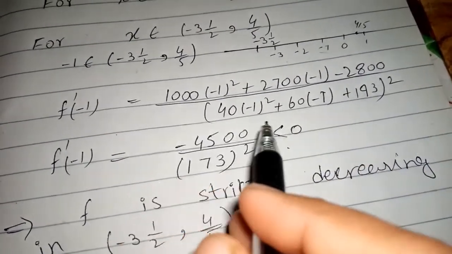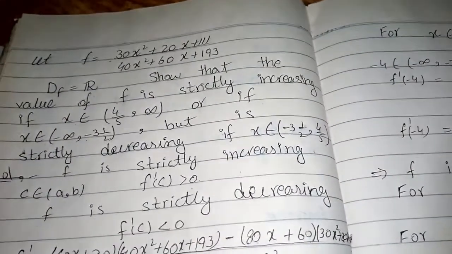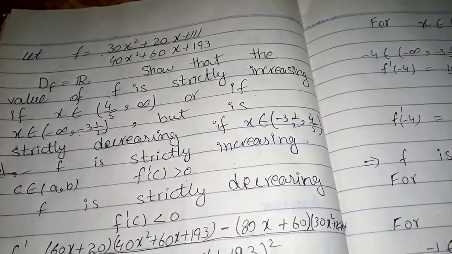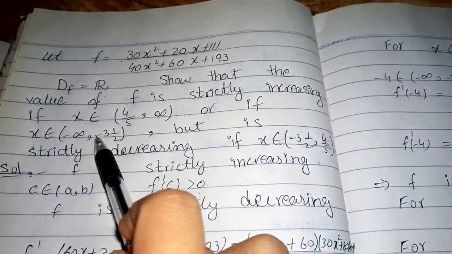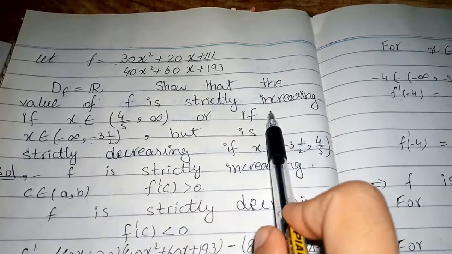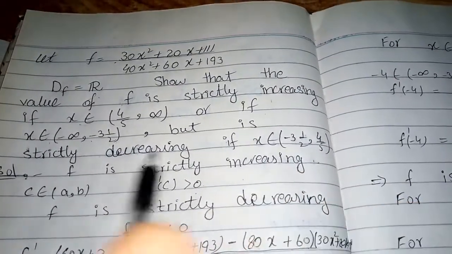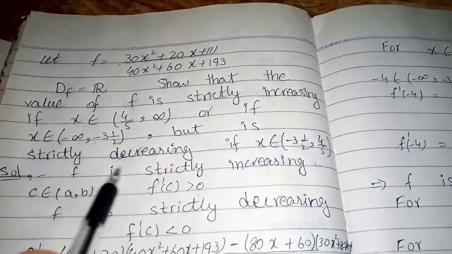So we have solved the question. We have three intervals, and we proved that in two intervals the function is strictly increasing, and in one interval the function is strictly decreasing.